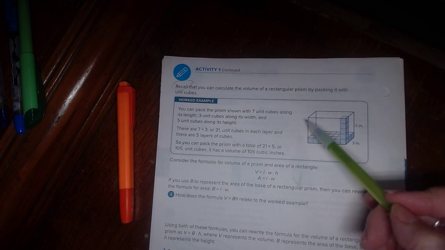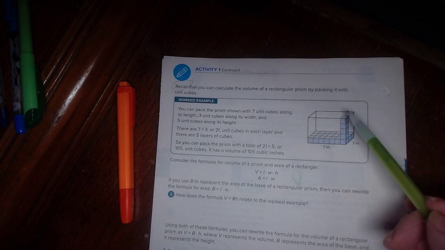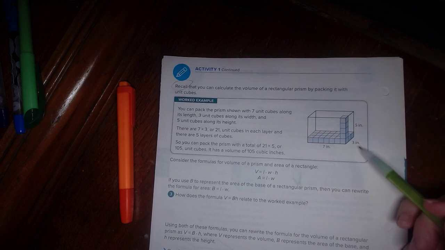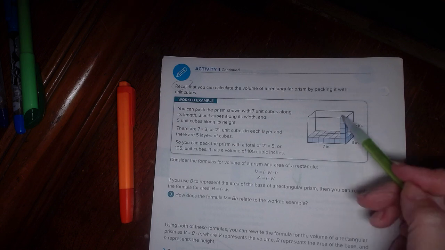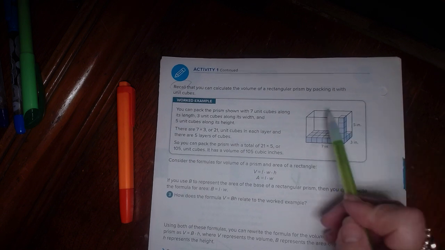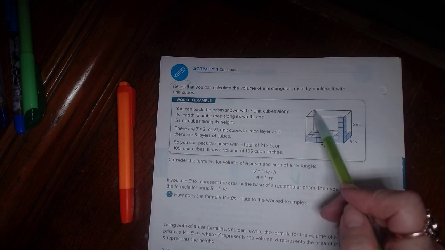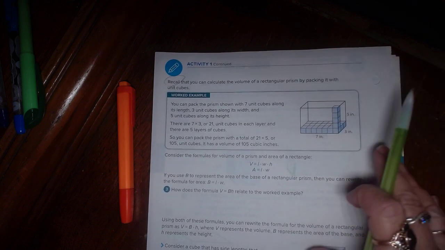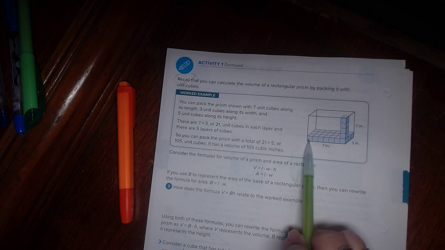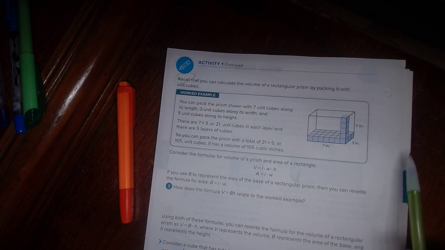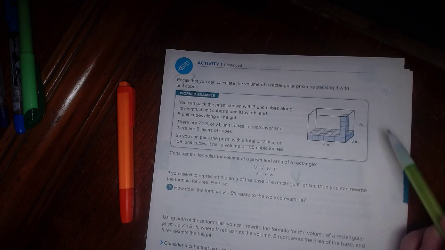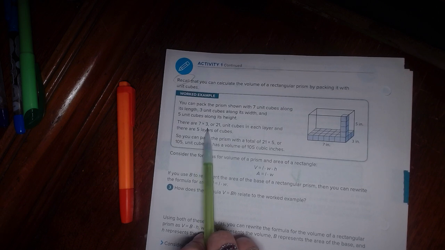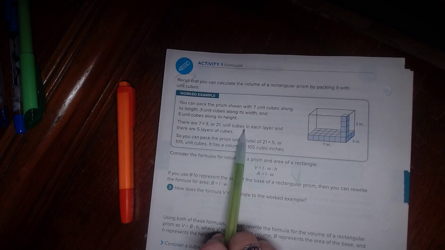So the worked example, you can pack the prism shown with 7 unit cubes along its length, 3 unit cubes along its width, and 5 unit cubes along its height. So if I had this empty rectangular prism that I could fill with these cubes, they're saying each of these cubes is 1 inch by 1 inch by 1 inch. So I could fit 7 of them going across this way, 3 going across this way, and 5 high. It says there are 7 times 3 or 21 unit cubes in each layer.